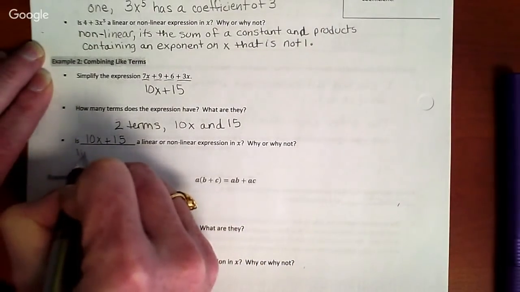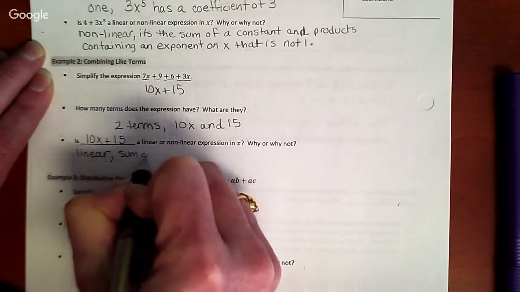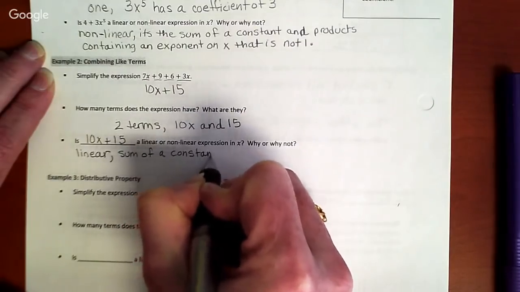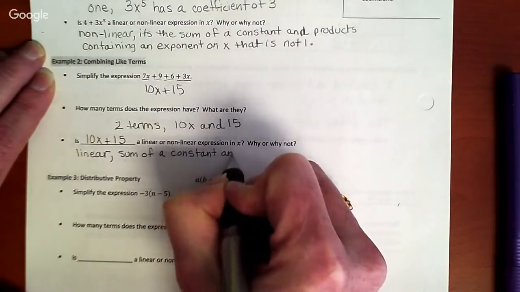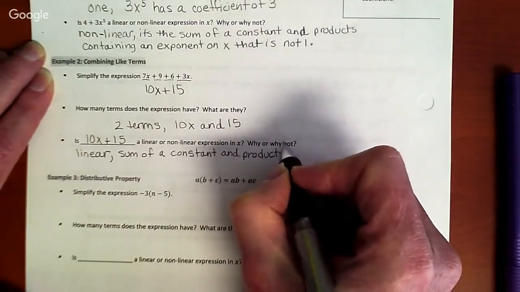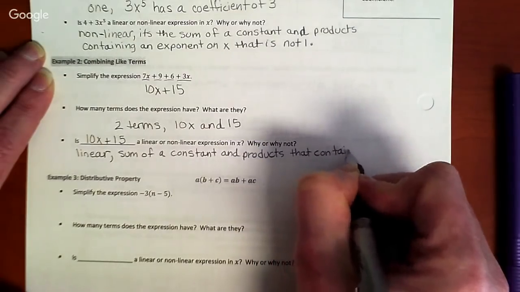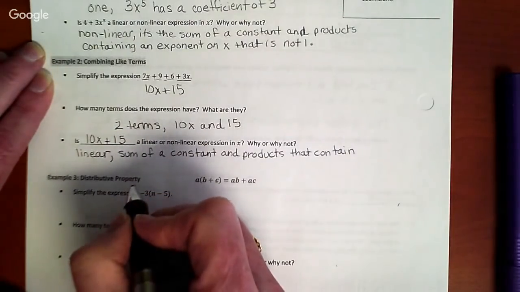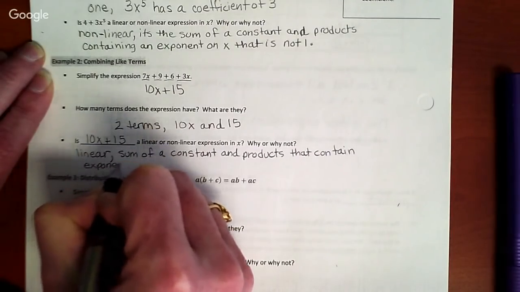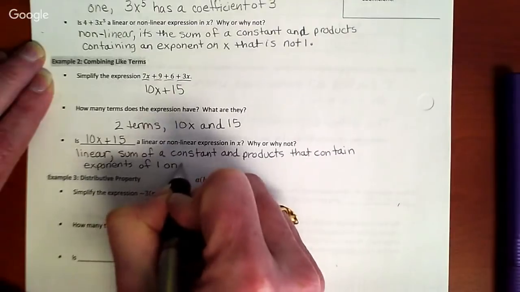It is linear. It's the sum of a constant and products that contain exponents of 1 on x.